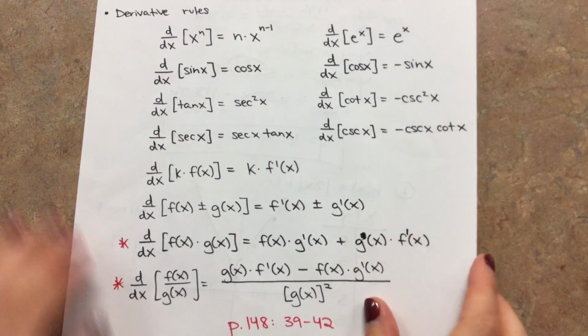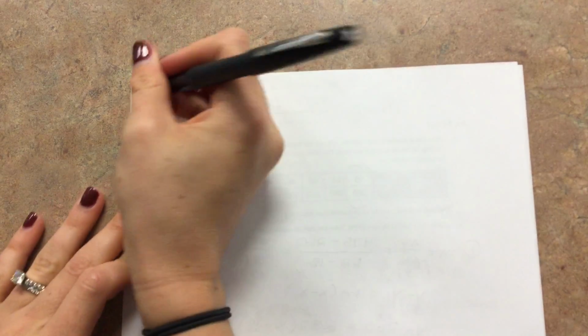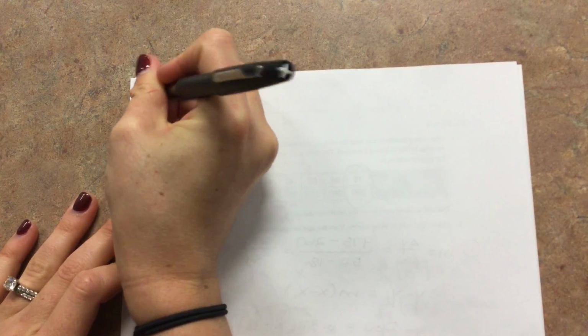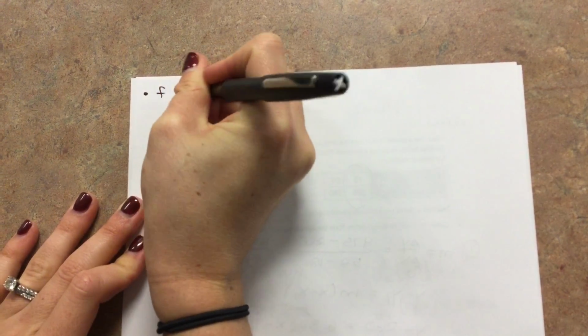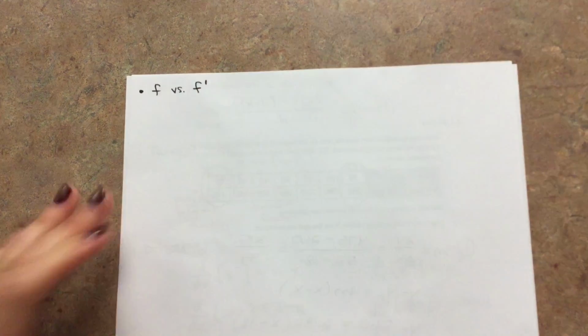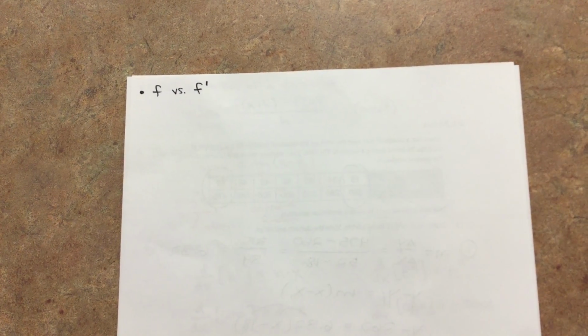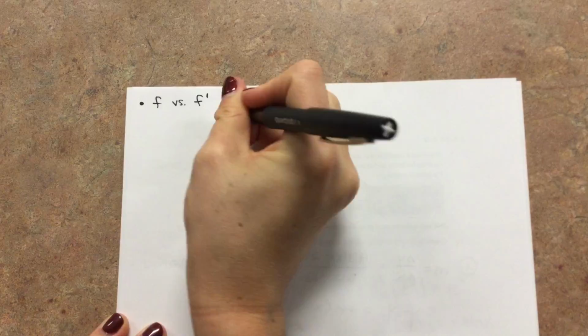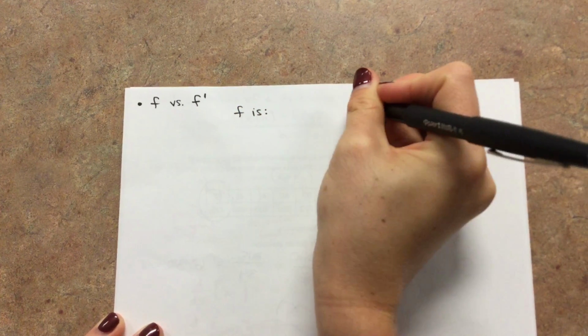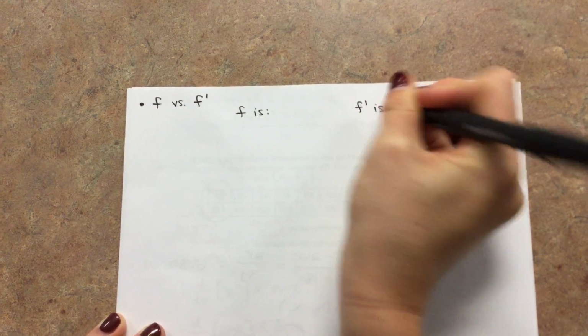Okay, next thing is talking about graphs. So looking at f versus f prime, you will also have a matching section, matching a function with its derivative, like you had in some of your homework. Okay, so f versus f prime. Let's make a little table here. So f is something, f prime is something.